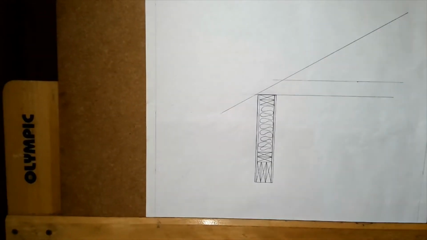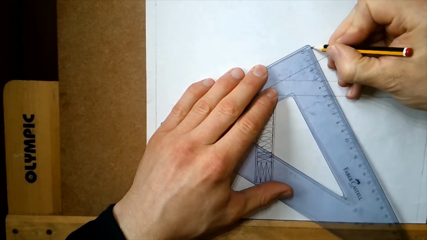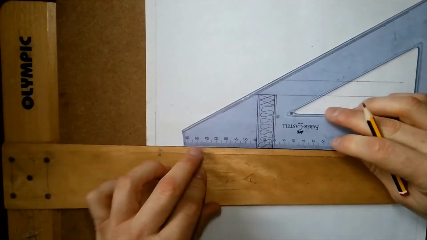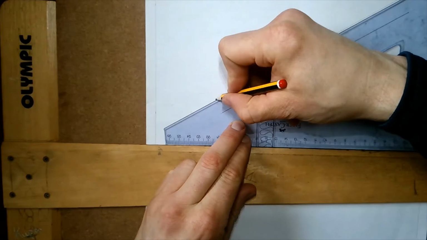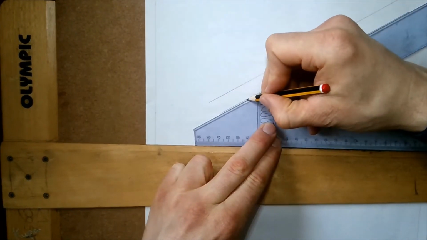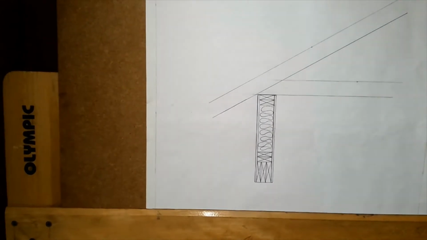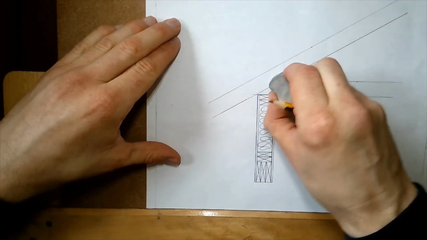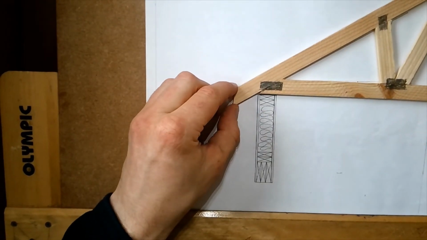And I will then measure 150mm out that way, 15mm, and I'll draw another line parallel there. Okay, I'm extending these on down a nice bit. Haven't decided how far down yet, we'll decide that shortly. That is the position of the truss itself. So you can see there, that's pretty much what we have in place.